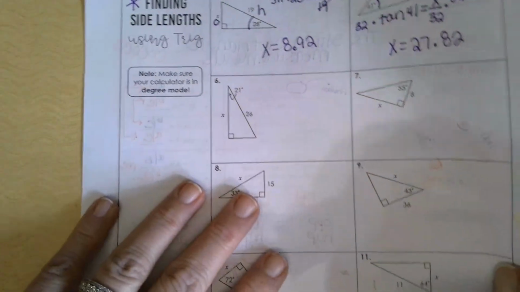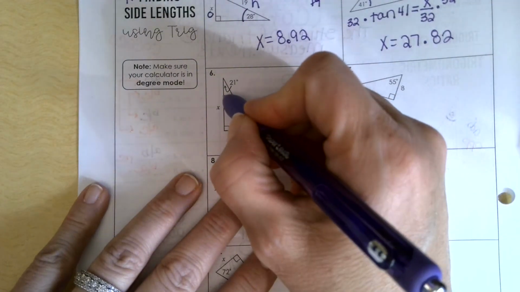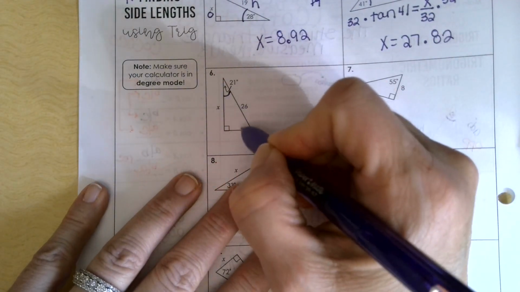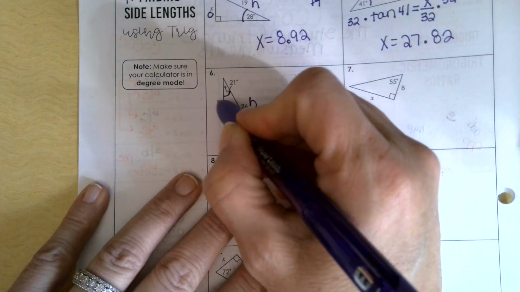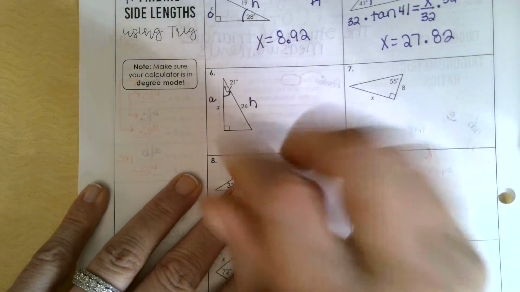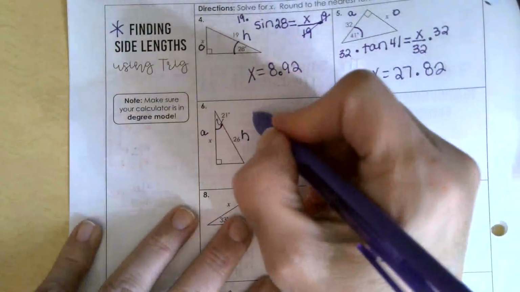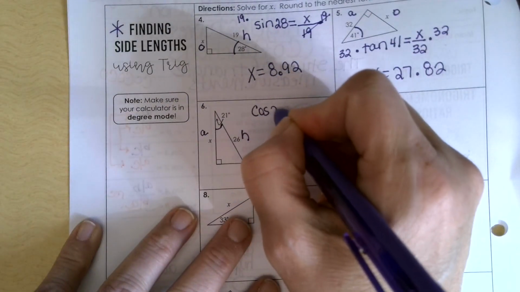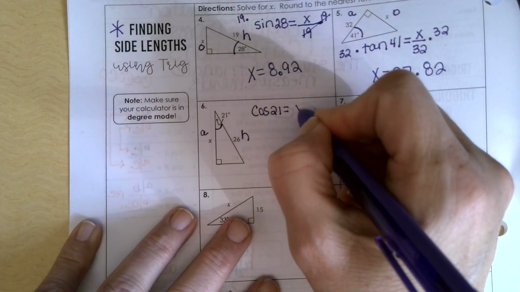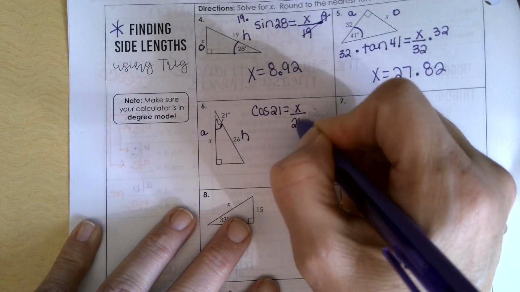Okay, number 6. So let's identify our reference angle. Let's identify our parts. This is the hypotenuse and this is the adjacent. And I'm going to ask myself what uses A and H, and that would be cosine. So cosine of 21 equals adjacent over hypotenuse.